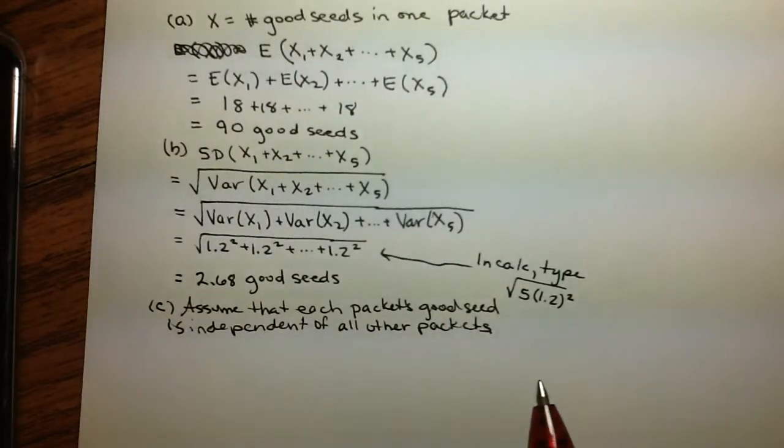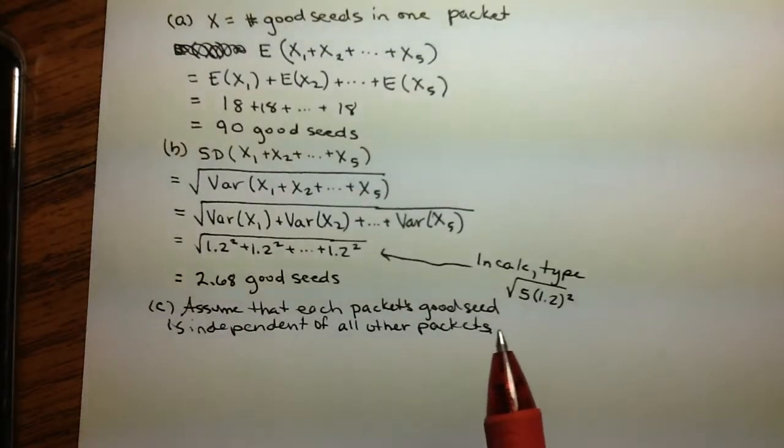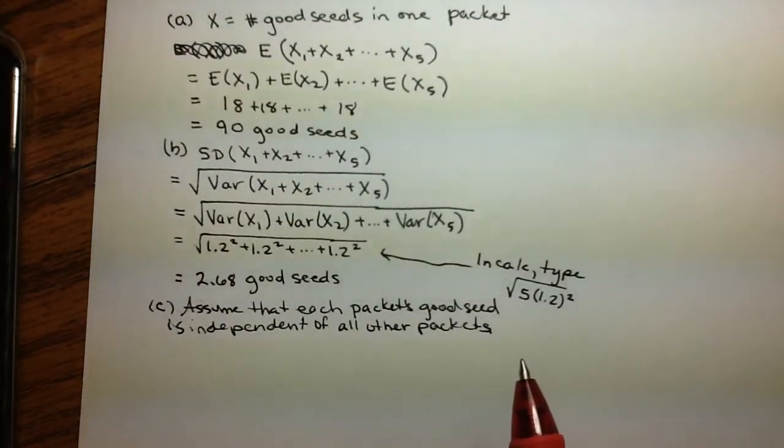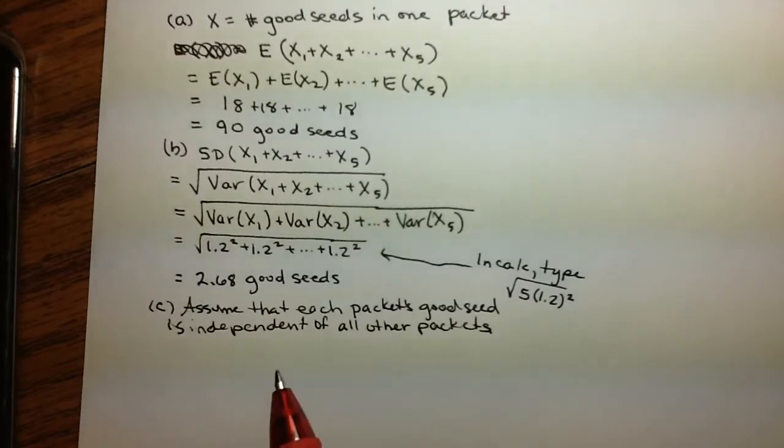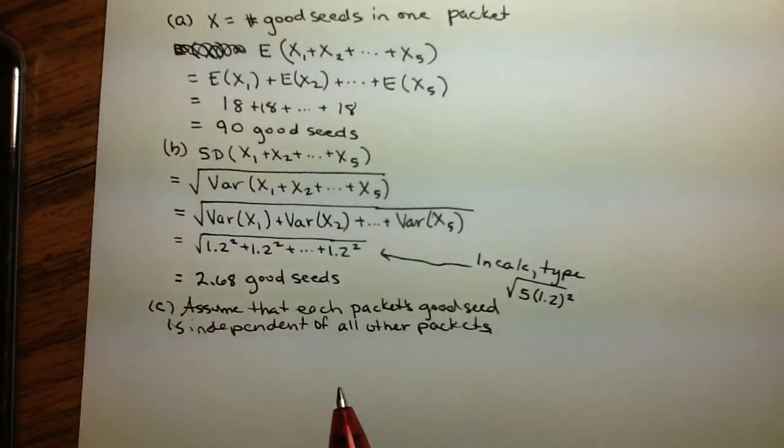So the answer to part C is really a little more complicated. We don't know if we can assume this or not. We just kind of walk around hoping that it's true. And if it's not, then our calculations aren't really quite dependable anymore.